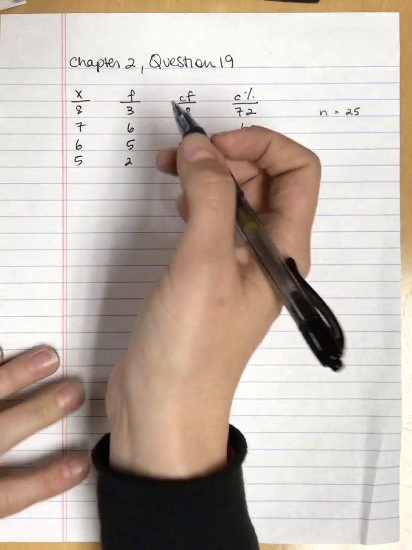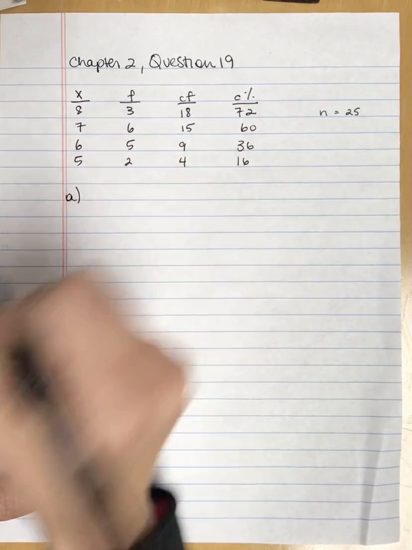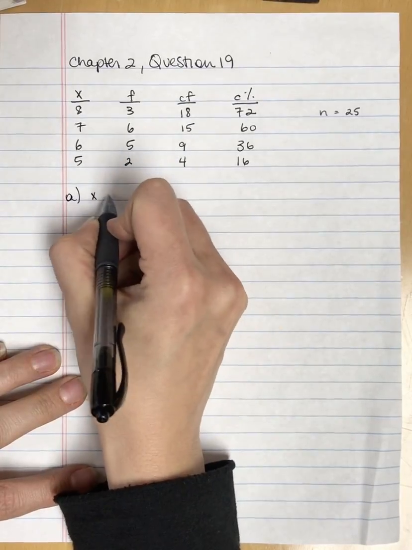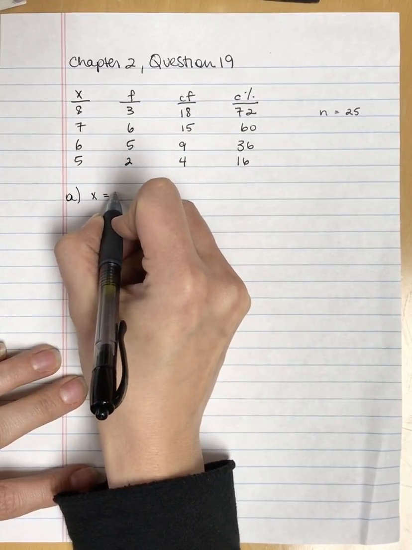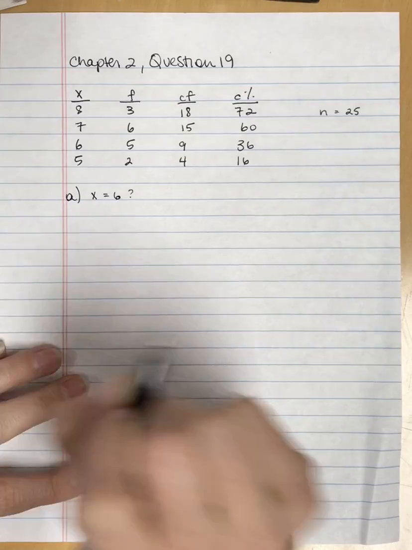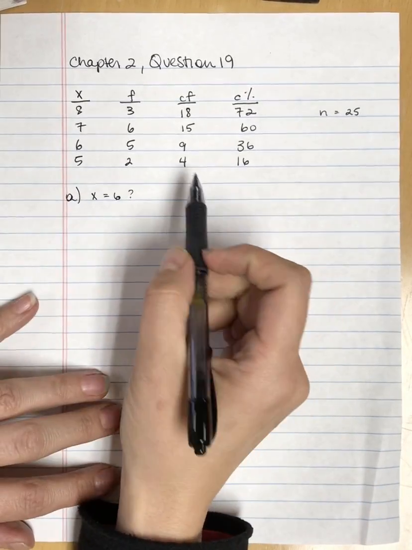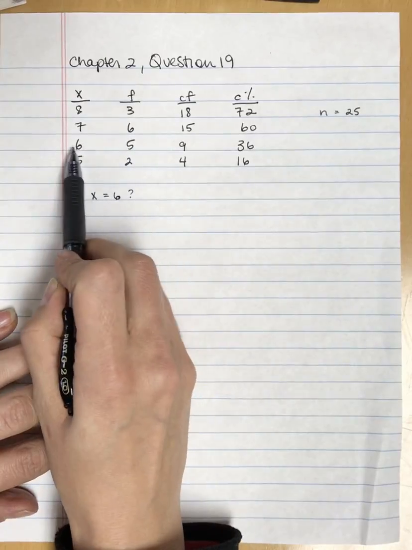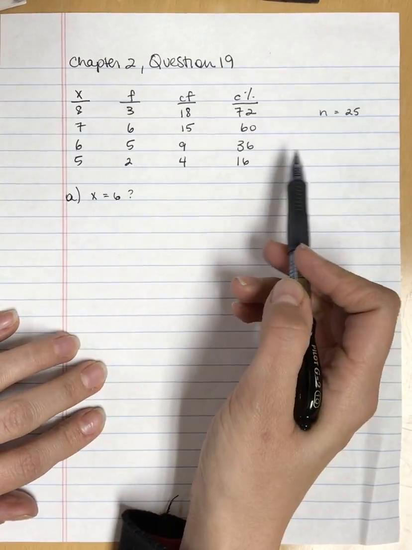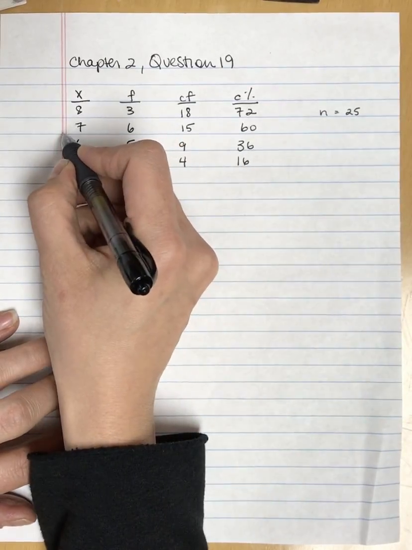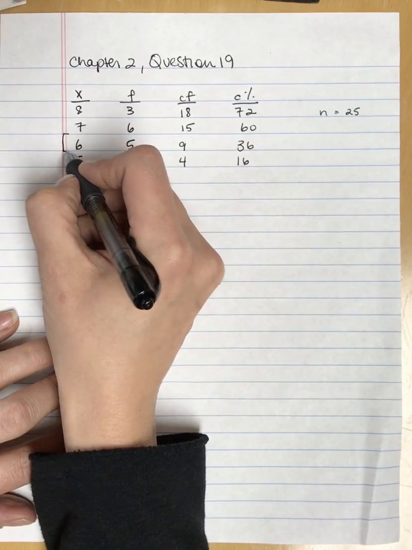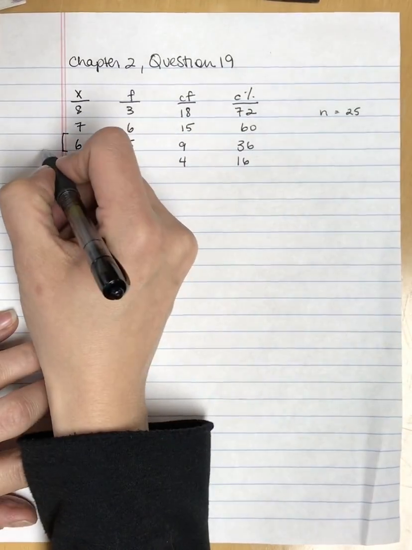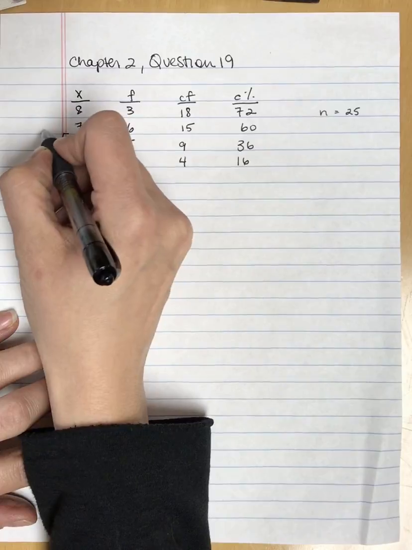So the first question, 19a, asks, what is the percentile rank for x equals 6? What we need to do is use the process of interpolation. It may be tempting to say, okay, well, 6, and you read across. But you have to remember that this interval is from 5.5 to 6.5.